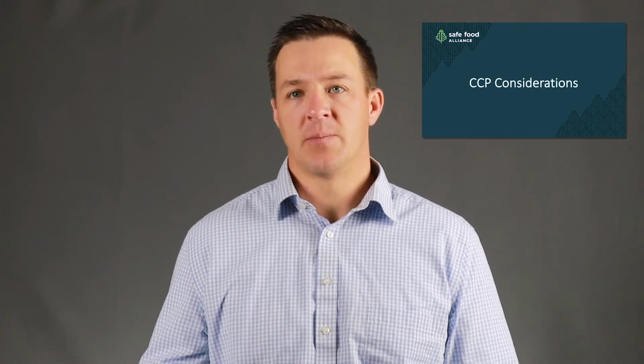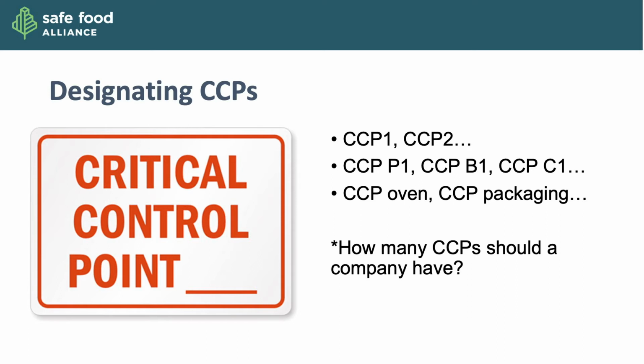Now we're going to get into some of the methodology, so other critical control point considerations. So how do you designate critical control points? There's not really any wrong or right way. The HACCP methodology just requires that as you go throughout the hazard analysis, you have to define them in a way that's understandable and that makes sense. So some operations will put CCP number 1, CCP number 2 as they go throughout in determining their critical control points they have in place.